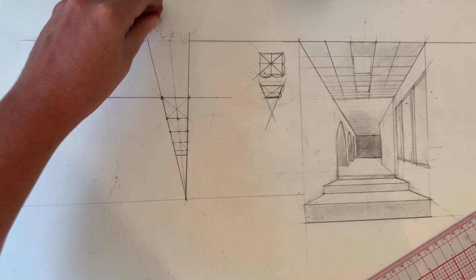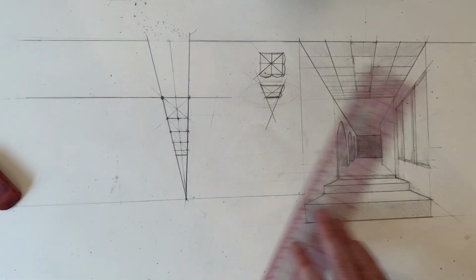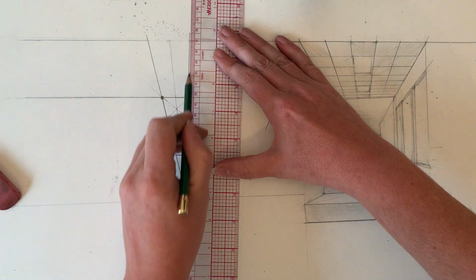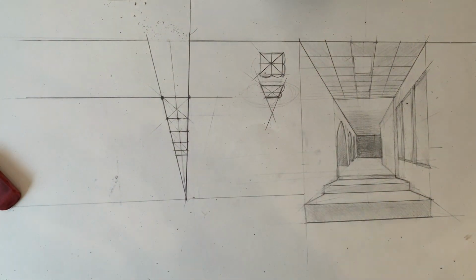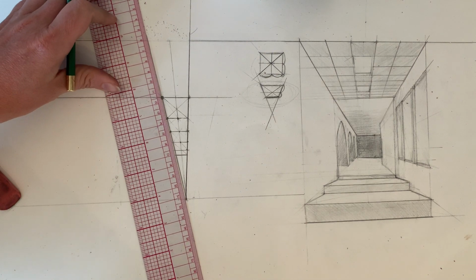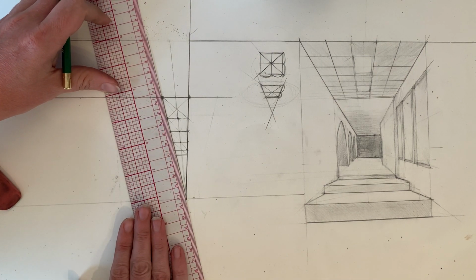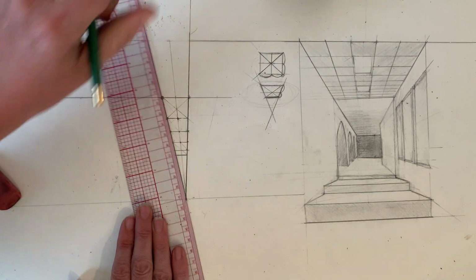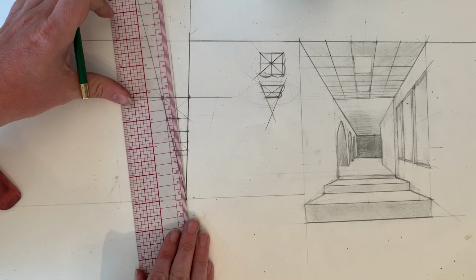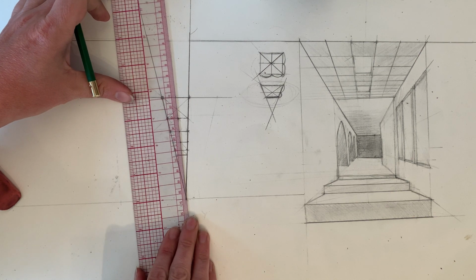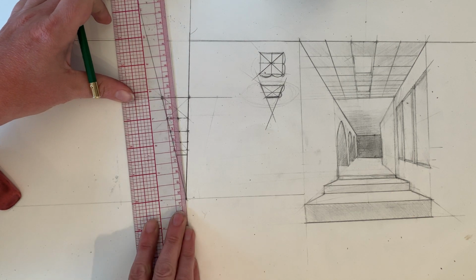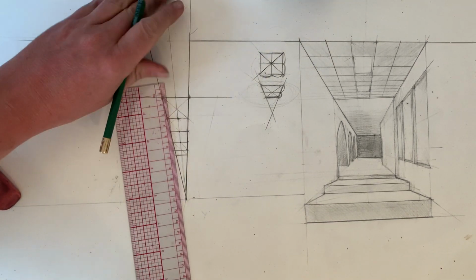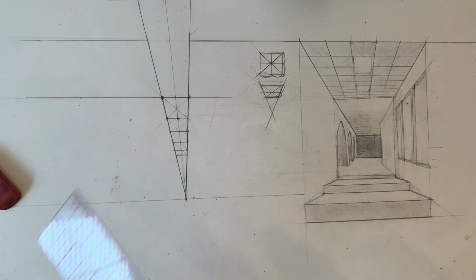If I erase this line, I can get a couple. Extend these a little bit further. There we go. And lightly draw the center too. All right, here we go.